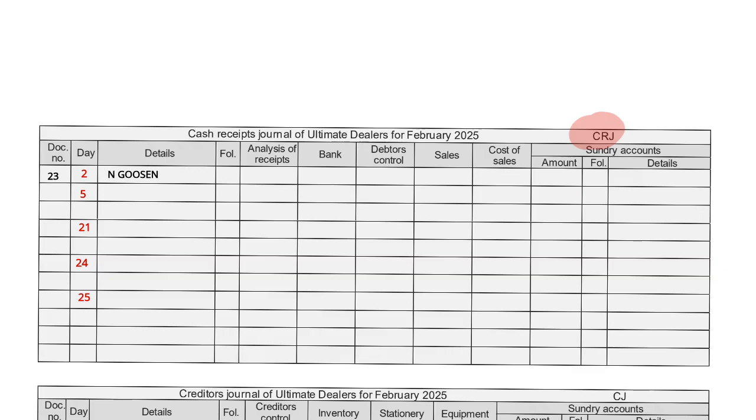Because this is the only transaction on the 2nd, we will make a line under analysis and we will immediately go bank it. And since we don't have a column for capital, we're going to take it to our sundry accounts and our details will be capital. And remember, capital goes to B1.